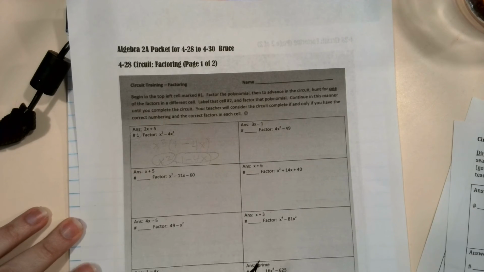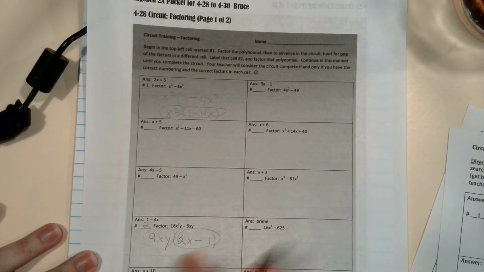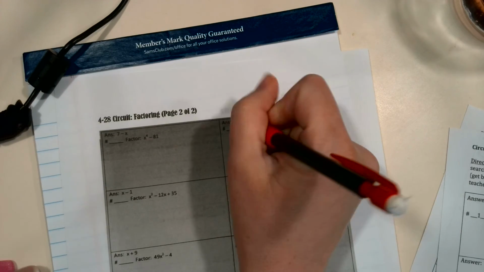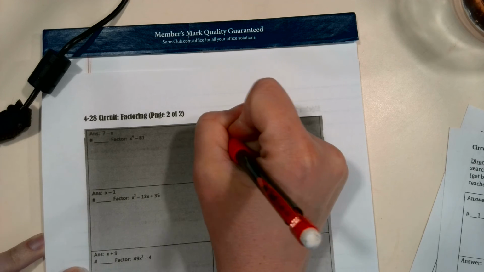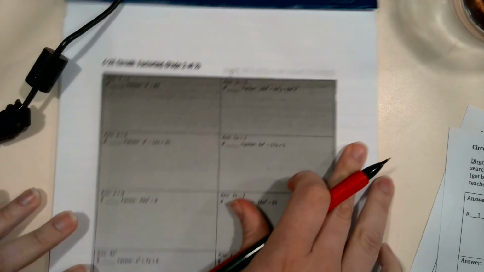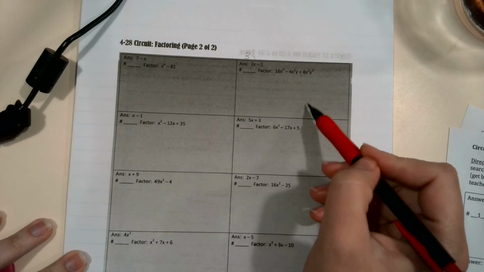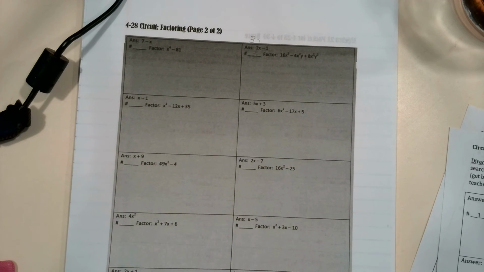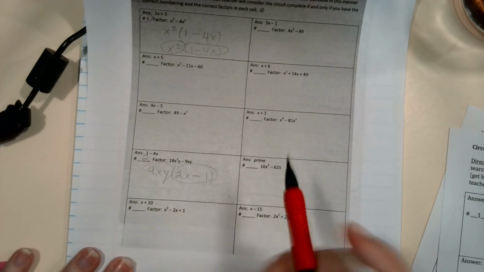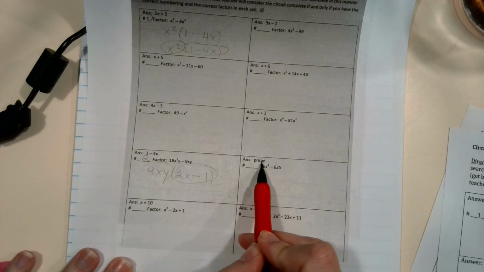Double check, yes, it was minus 1. So this will be box number 3. That goes there on that line, box number 3. Then you continue to solve until you get all the way down to the end. There's only one that is going to be prime because there's only one answer that says prime.